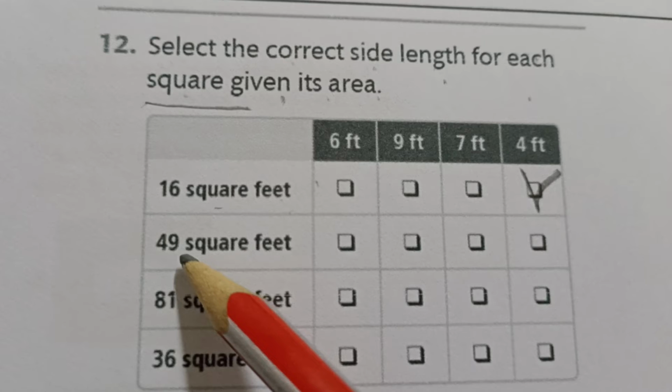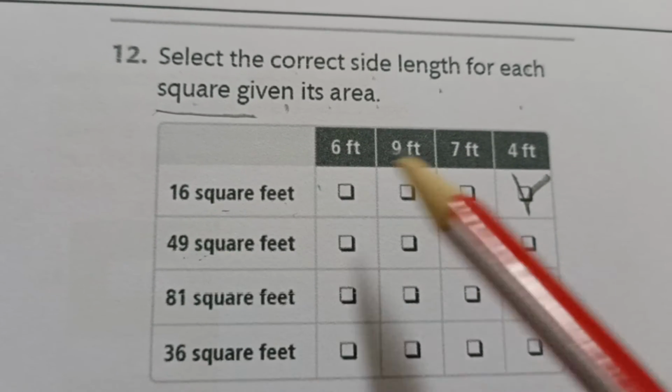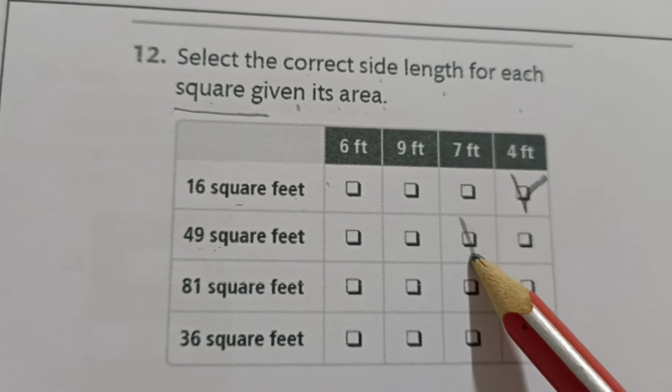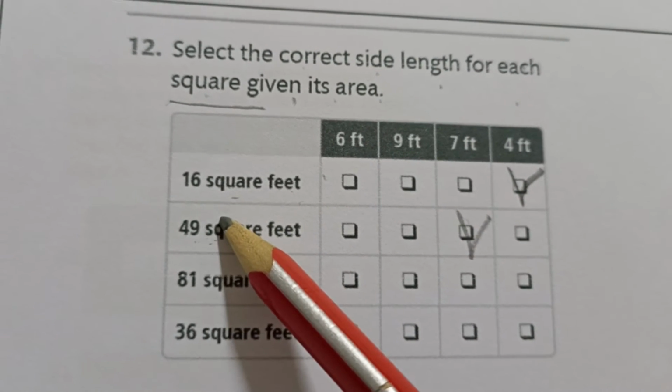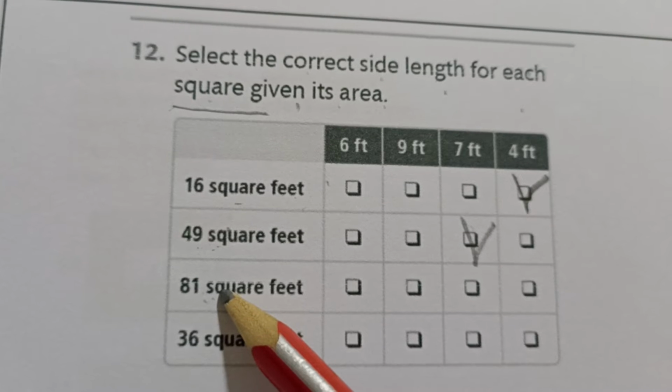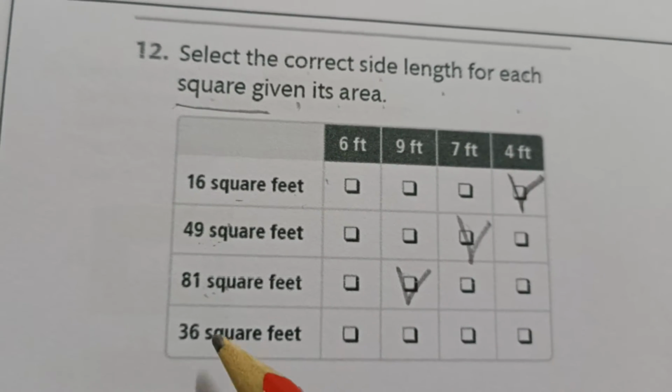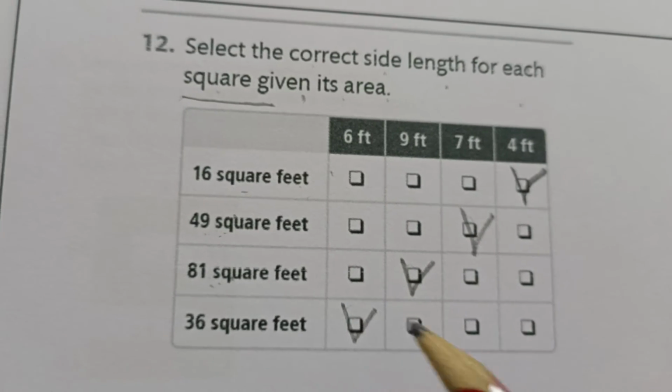Okay? Here, what number by number gives you 49? 7. You may check with multiplication tables. 7 by 7 gives you 49. 81. What number gives you 81? 9 by 9. And 36? 6 by 6. That's it.